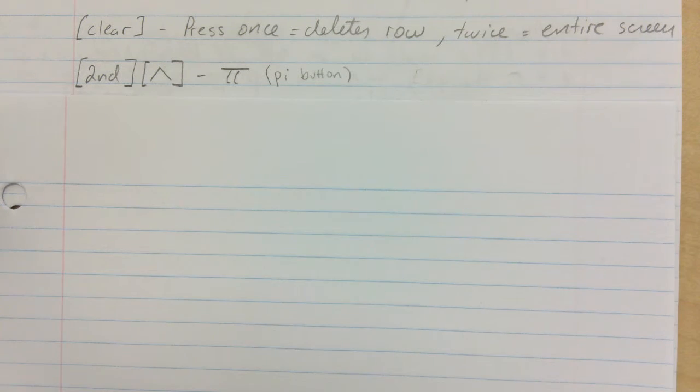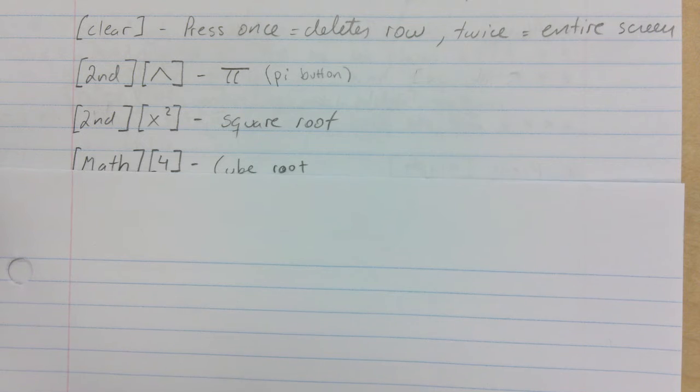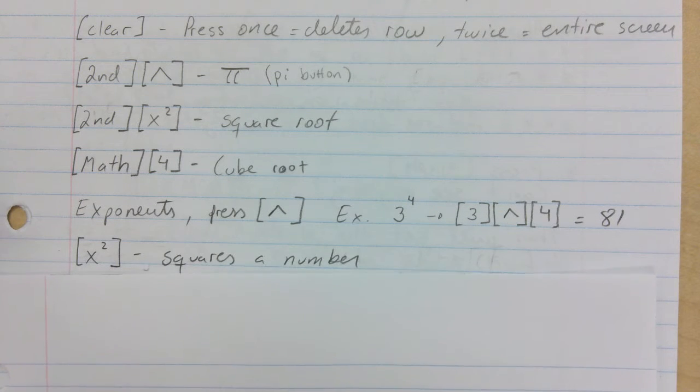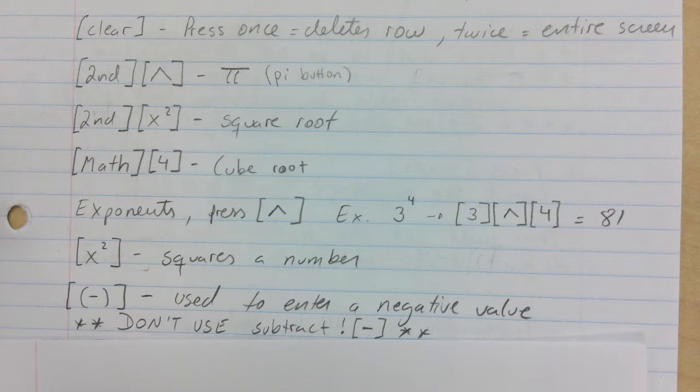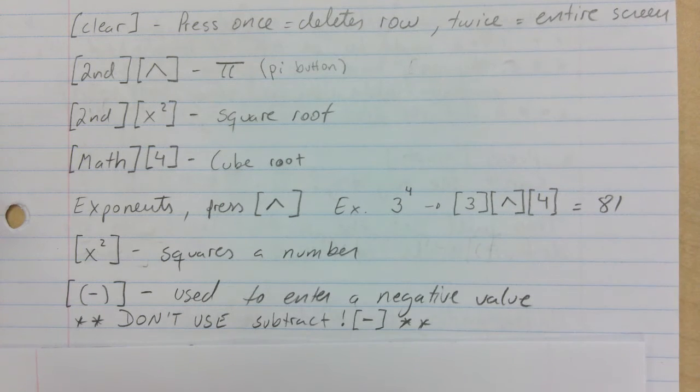So I think I'm just gonna get you to write down a bunch of stuff here. A lot of these things, you're so used to technology, you're gonna teach me after a while how to use this. So I'm just gonna get you to write those things down, and then we're just gonna practice a little bit.